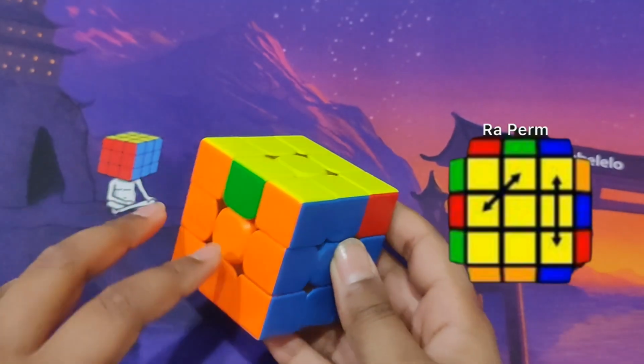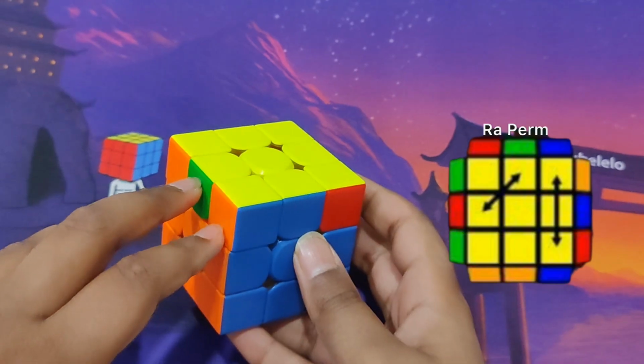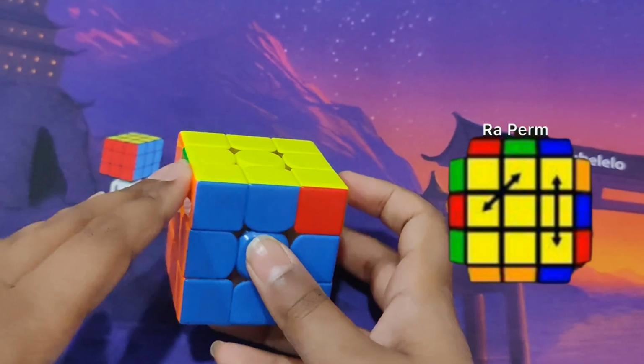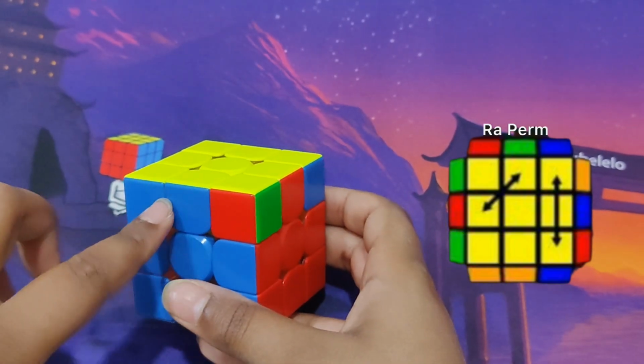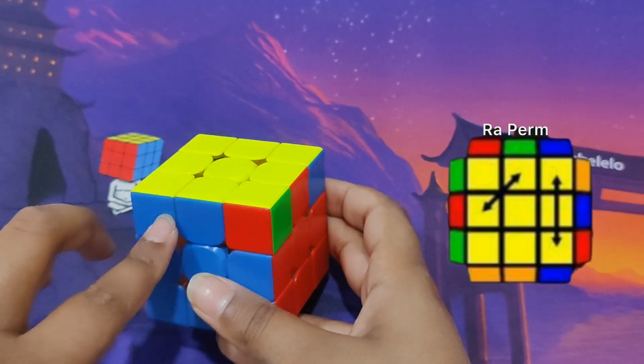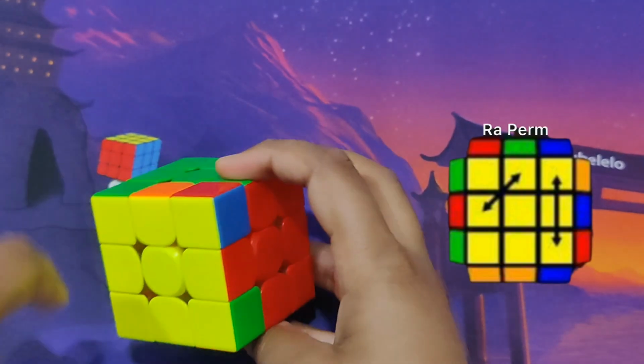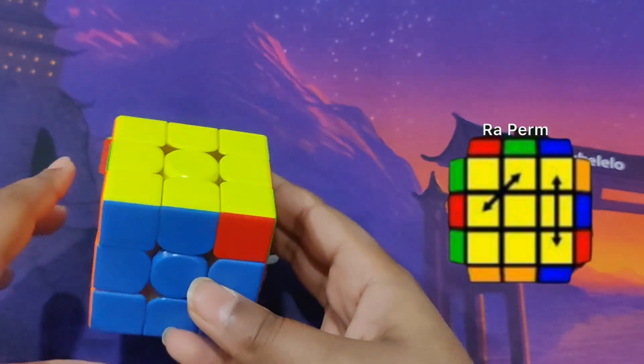So now for the RA perm. For recognition, these two will be adjacent and these two will be solved, and for this, it's almost like the T perm for the recognition where these two are solved, but in the back, this edge is not solved.